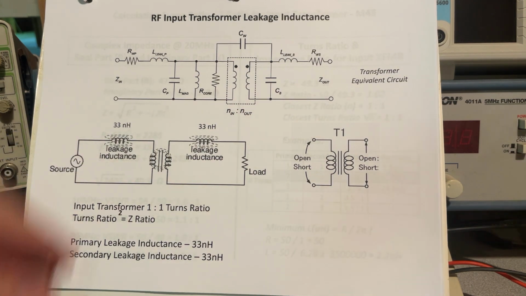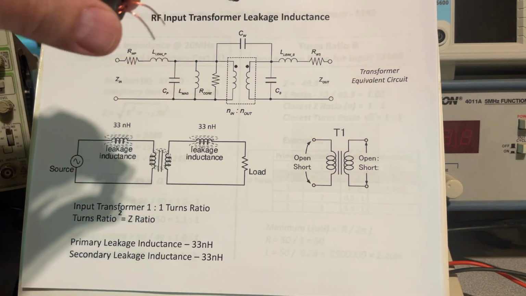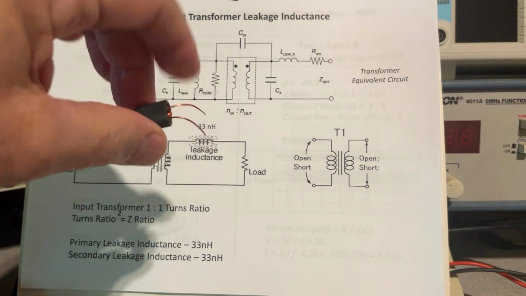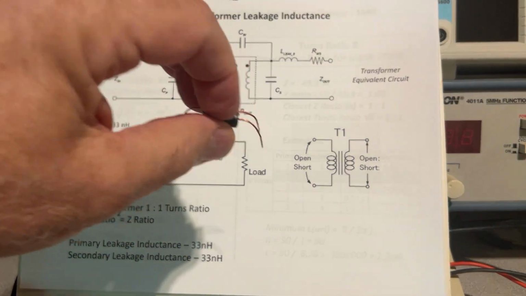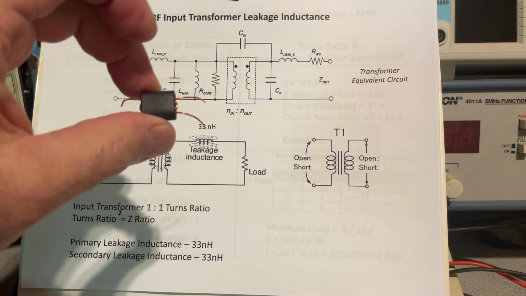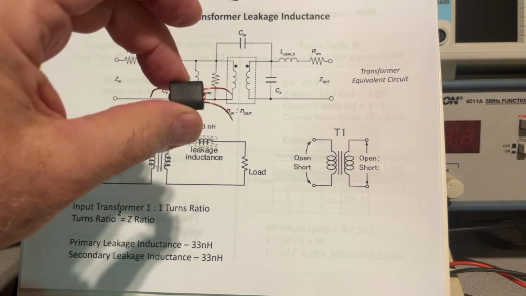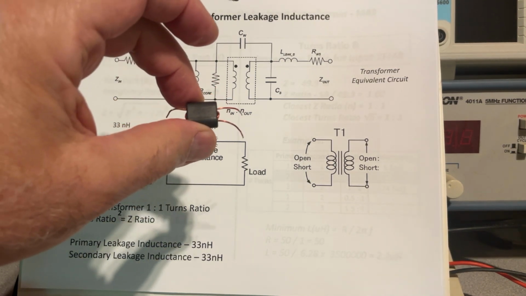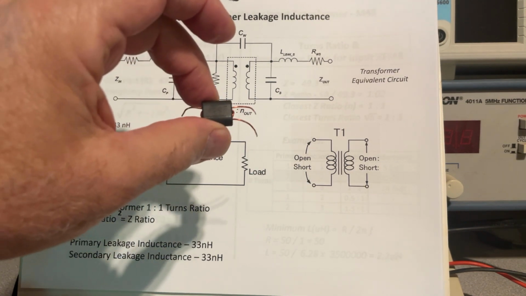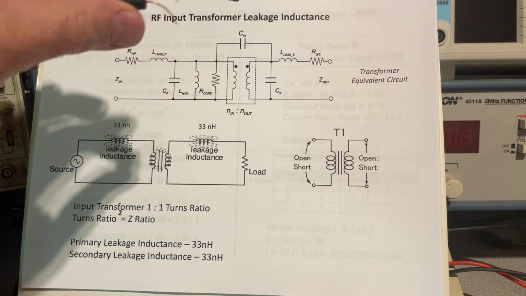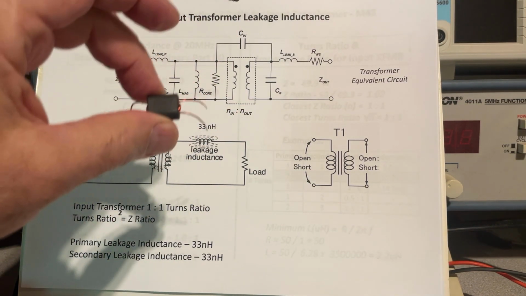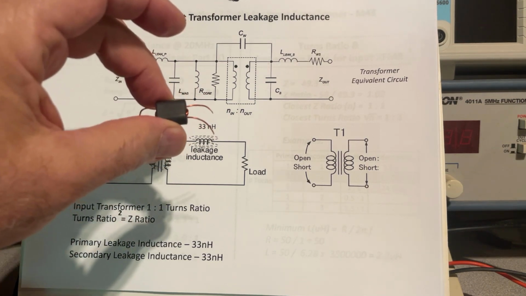So this transformer has a turns ratio of 1:1. So I have 2 windings in the primary, 2 windings in the secondary. That's 11.2 microhenries for the inductance for each side, okay? And we take the turns ratio and we square it, gives us the impedance ratio.